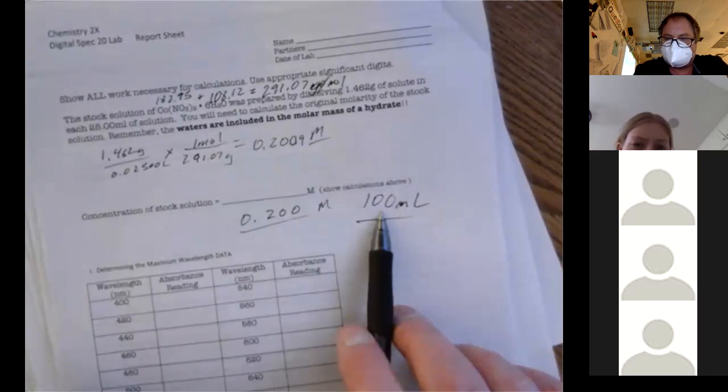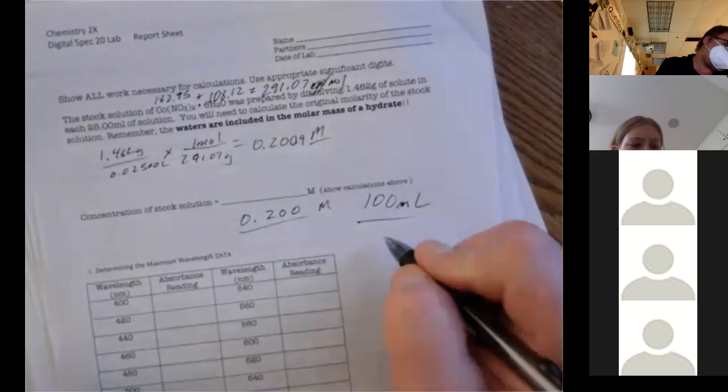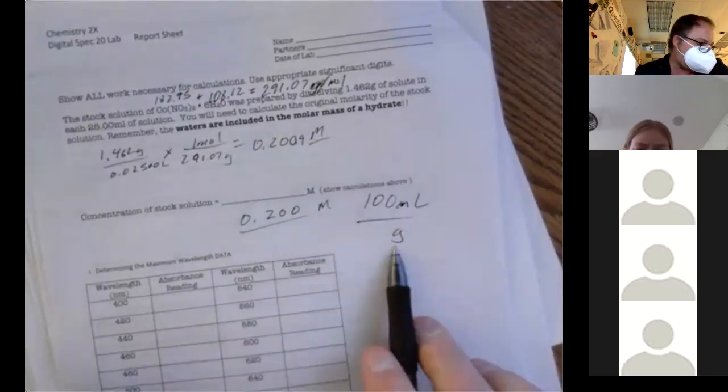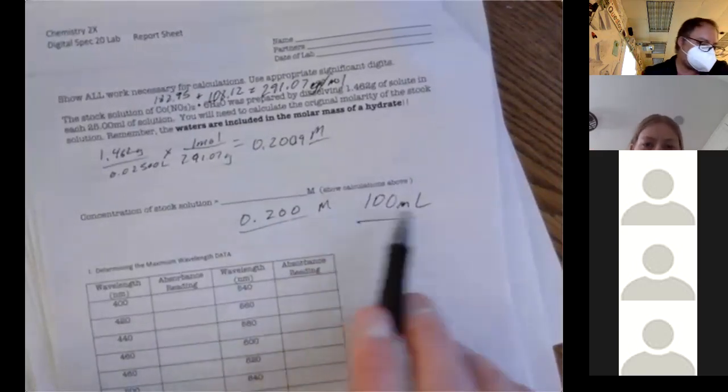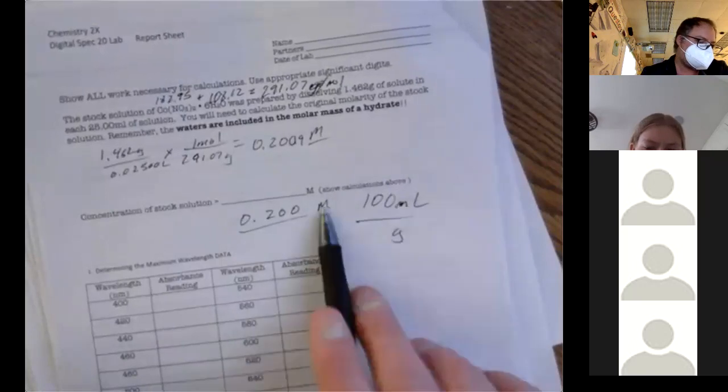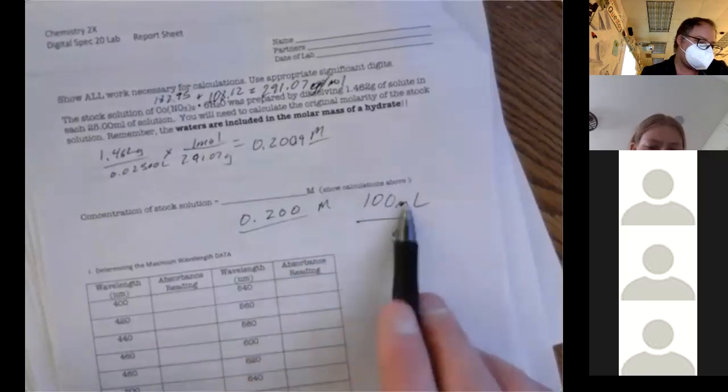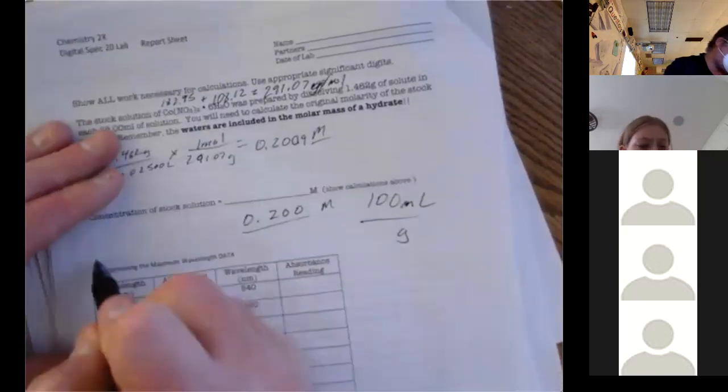Does that make sense? You want grams. How many units does that have? Two. How many units does grams have? Oh, one. So out of these two things, what will we start with? This is a totally separate problem here.